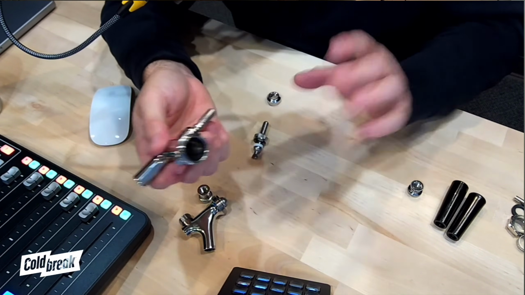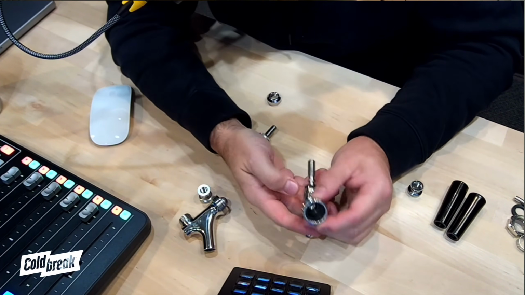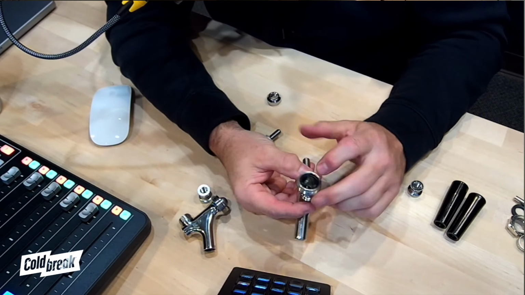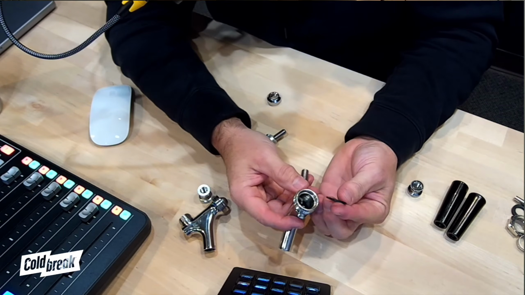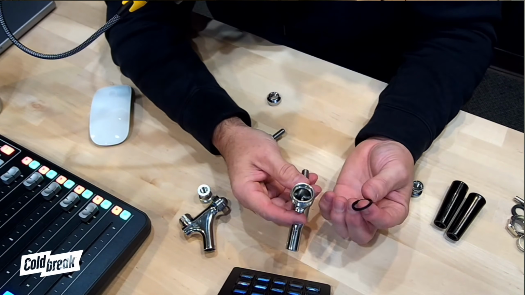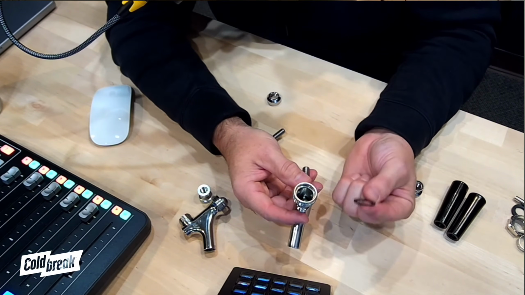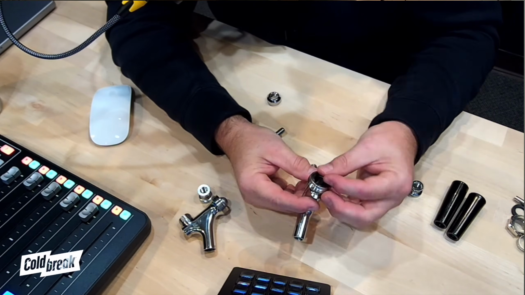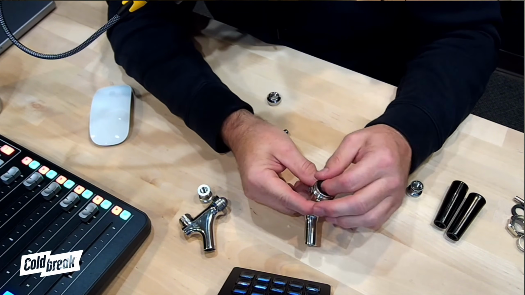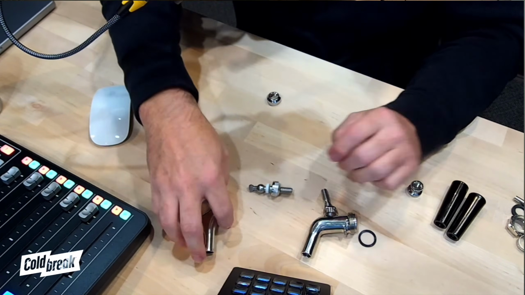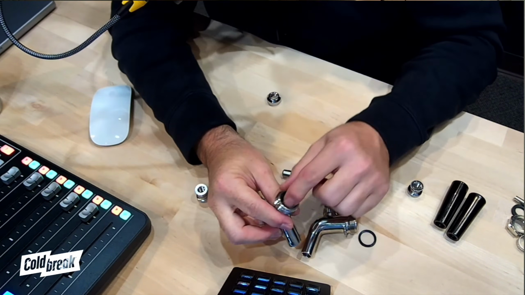In every metal on metal connection, there's going to be a gasket. All faucets have a very tiny gasket on the end of it. If you're ever getting leaks at your faucet shank, you're probably missing this little rubber gasket. There's that one, and then there's one on this one as well.